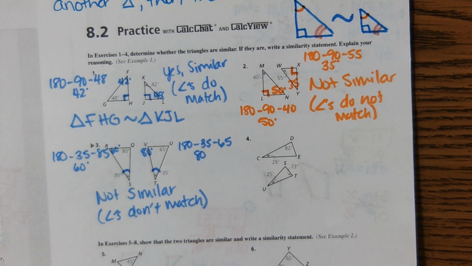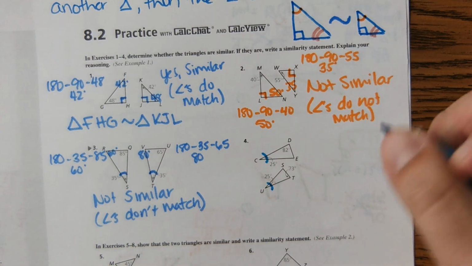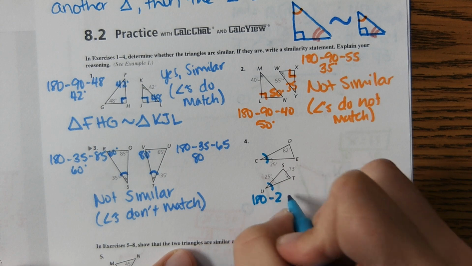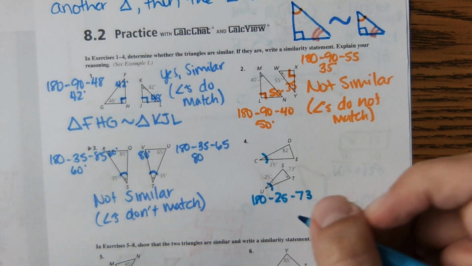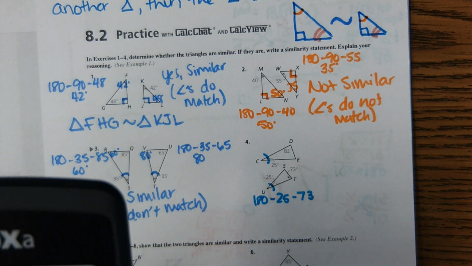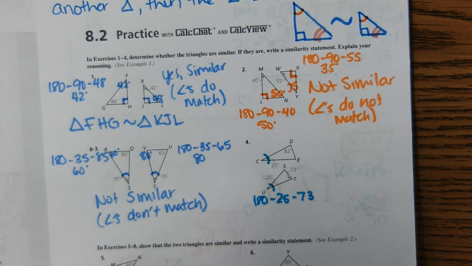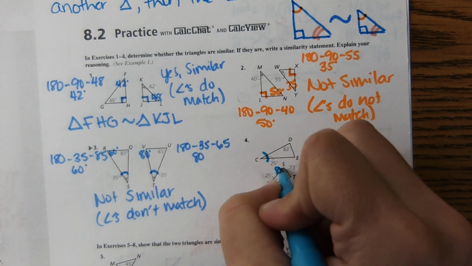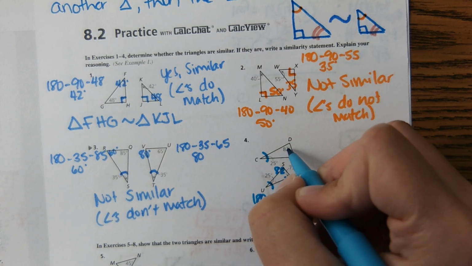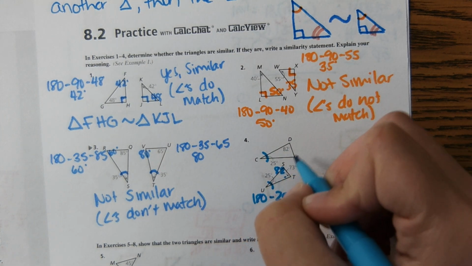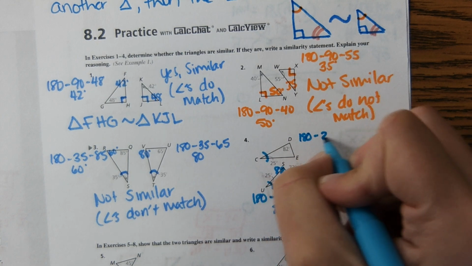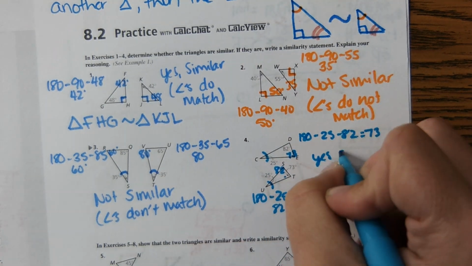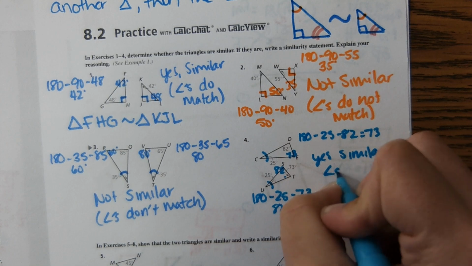Number 4, same idea. Have these two angles in common. Cool. Let's see if we have more angles in common. So here, 180 minus 25 minus 73, 82. Cool. So S would be 82 right here, which matches angle D. So I have two angles in common, the 25 and the 82. If I was to subtract this, 180 minus 25 minus 82, I would get 73. So yes, they are similar because the angles match.